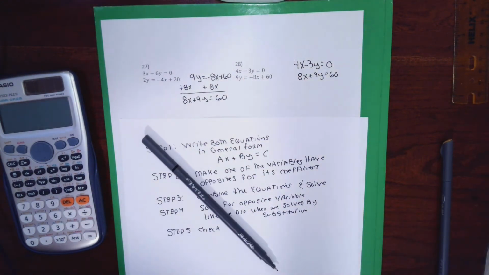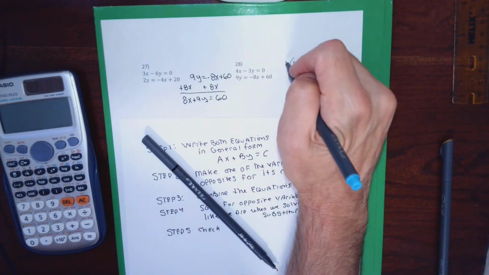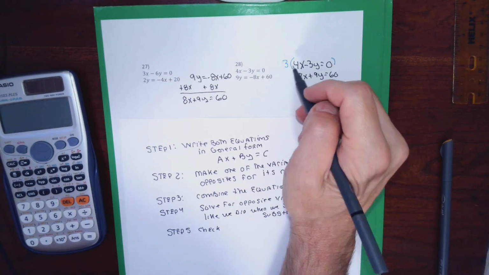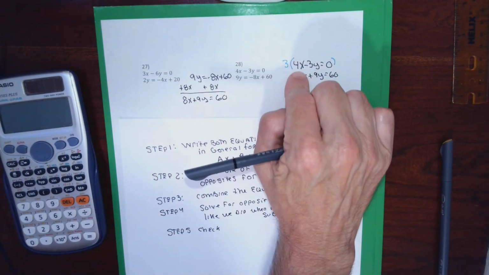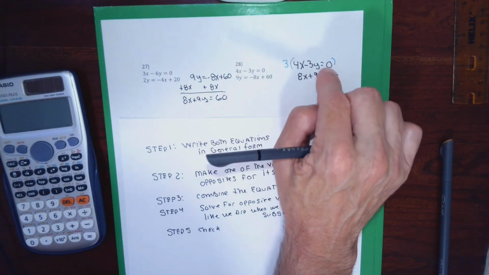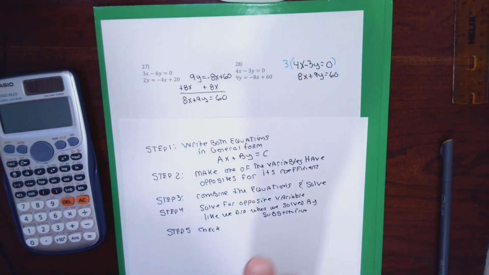We're going to transform an entire equation by multiplying each term in the equation by a number that I pick to make the coefficients opposite. I told myself if I multiplied 4 by 3, negative 3 by 3, and 0 by 3, that's going to make the coefficient of the y opposites, and that's what I want.